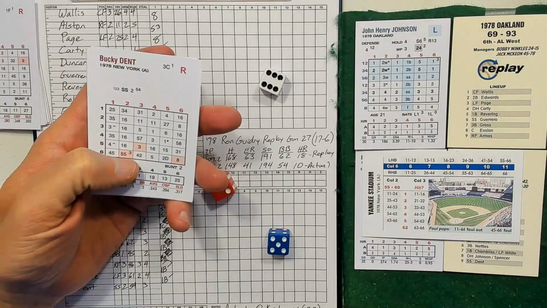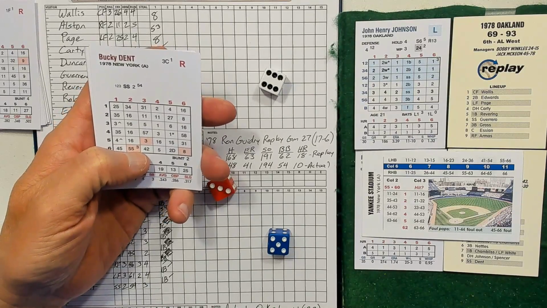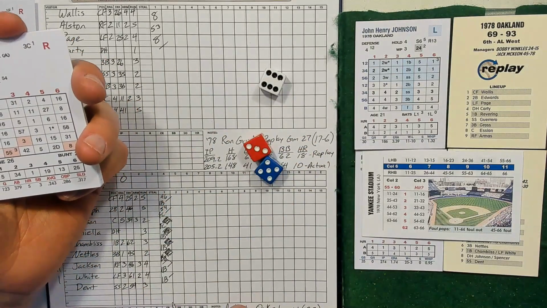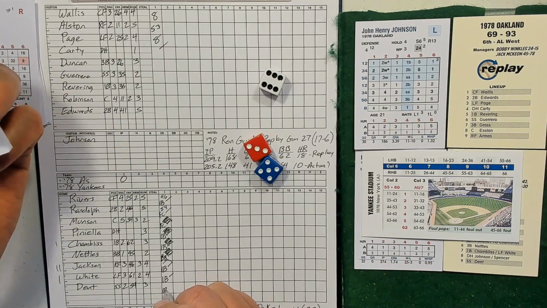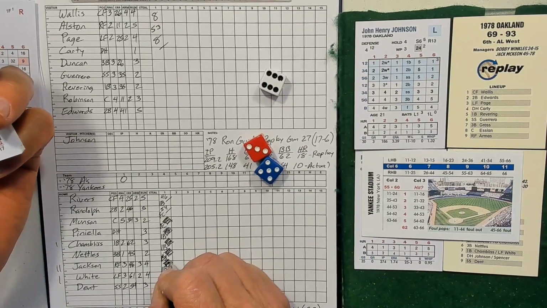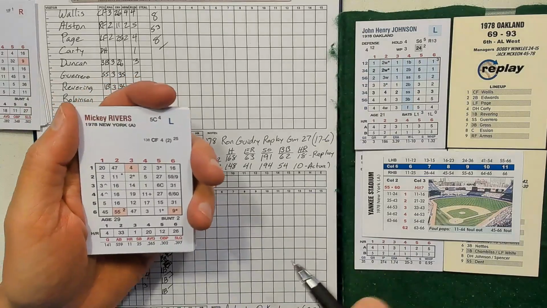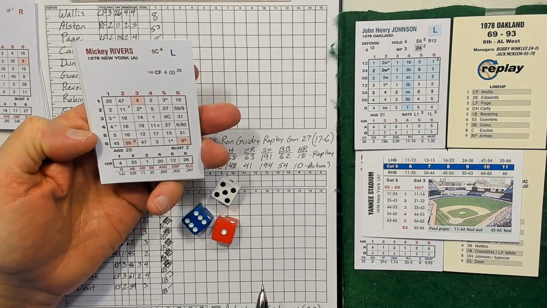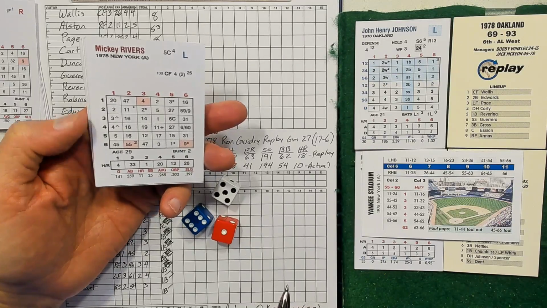Bucky Dent, a 3-6, 42, and then a 3-5. That'll be a single because he is a right-hander versus a lefty. Runners advance 2 bases unless he's a 1 or 2 speed, and he's not at first. Again, single, RBI, first and third, back to the top of the order. And Mickey Rivers, a 1-5 is a 5, and a 1-6 is a 2, so a 7, and that'll be a pop out to second base.